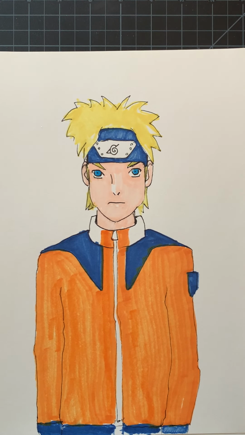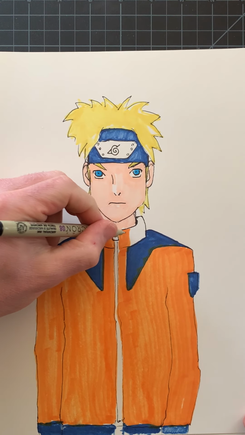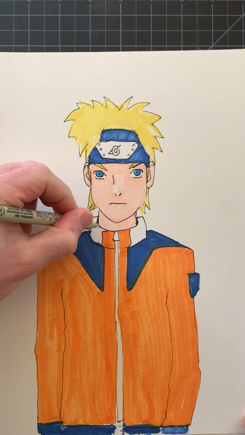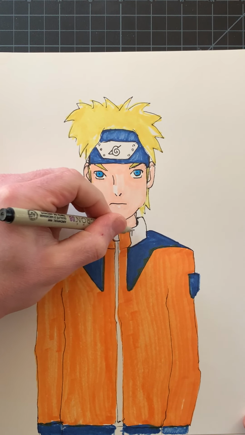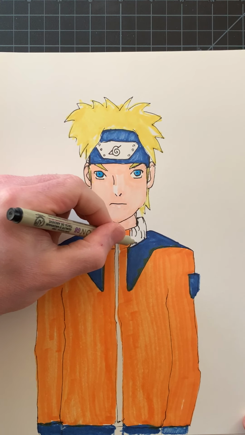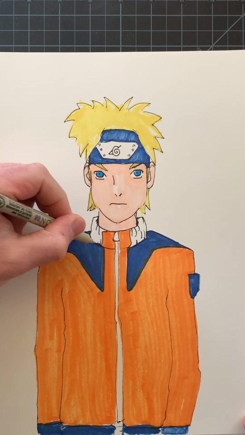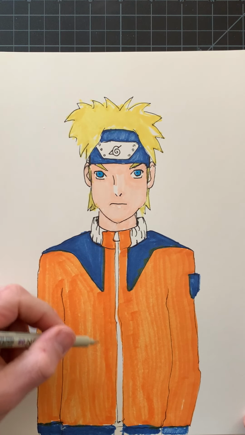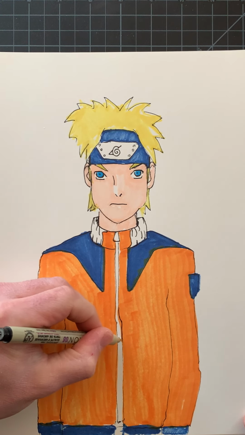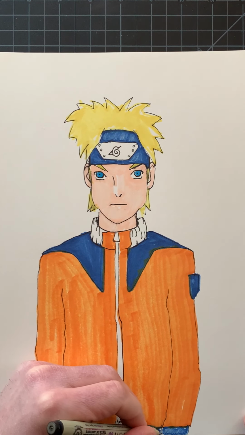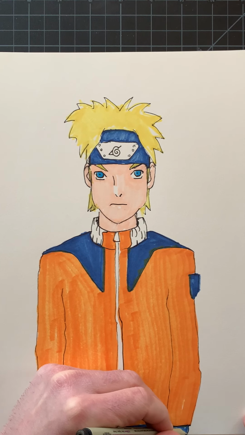All right, let's work with some detail lines here. Just outline some of these areas, and I'm going to put some folds in his collar. Some detail lines like this, and sharpen up the zipper a little bit there. And the cuffs.